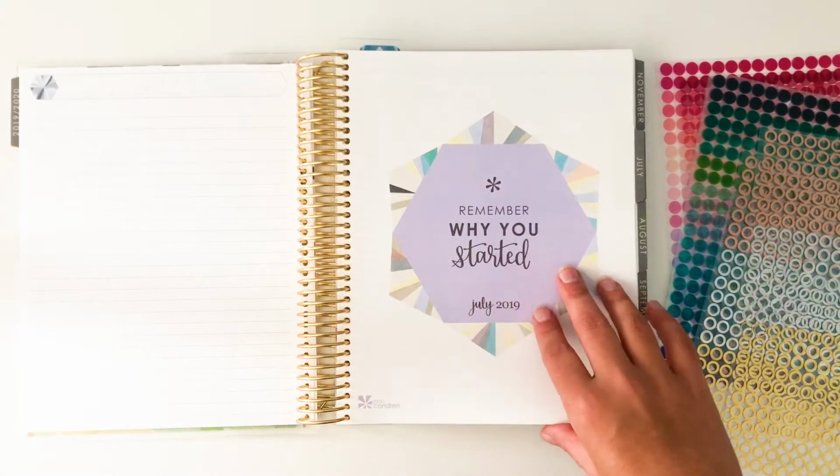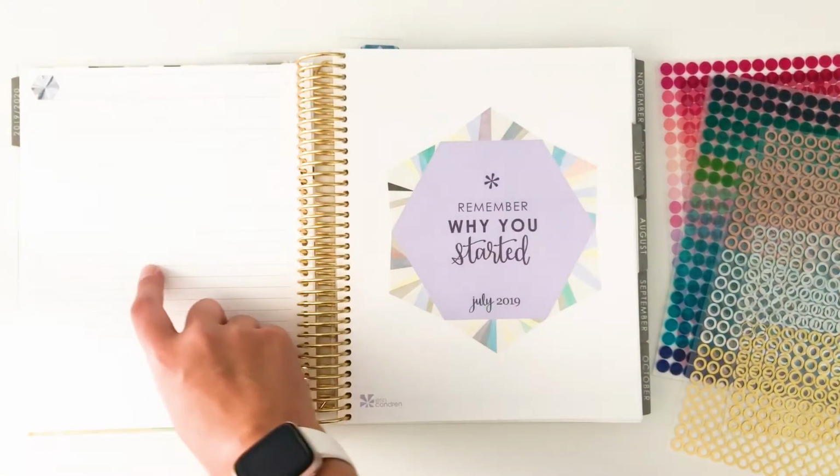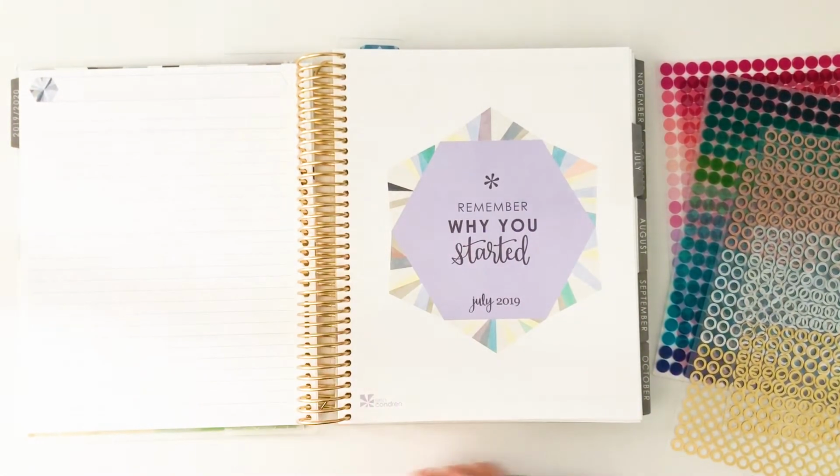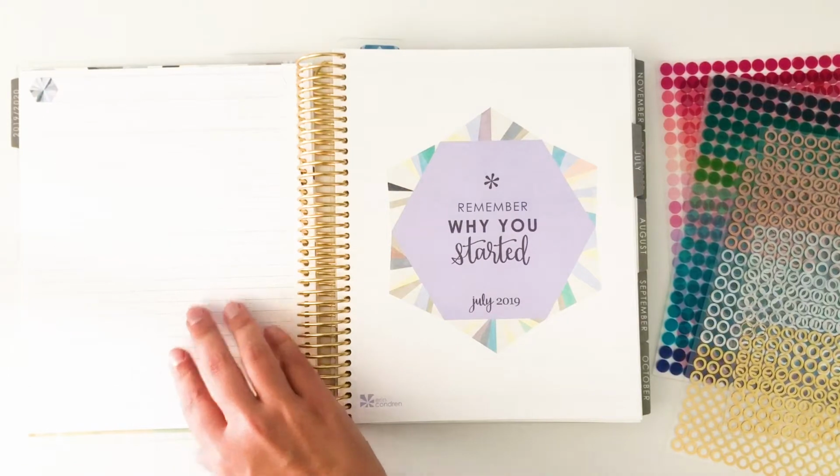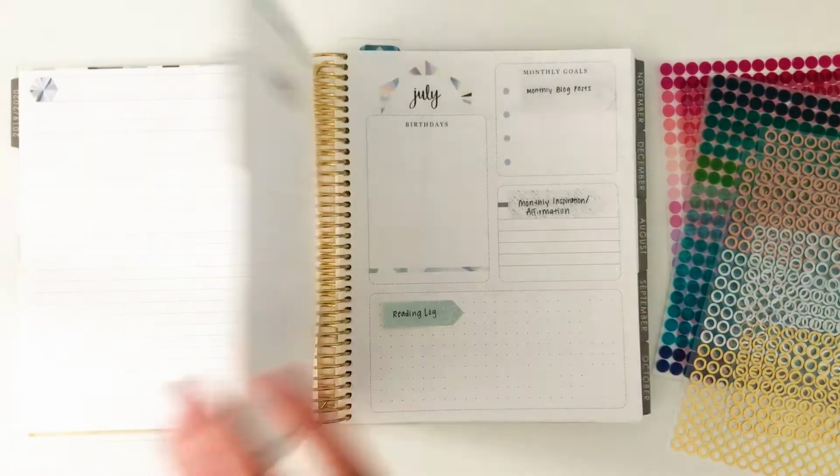Moving on. I don't know what I'm going to do with this section yet. I'm going to have to come back to that one and think on it a little bit. But moving on to the monthly section.